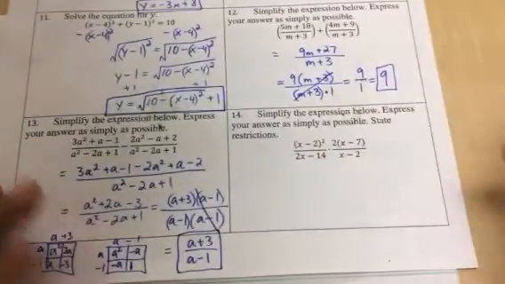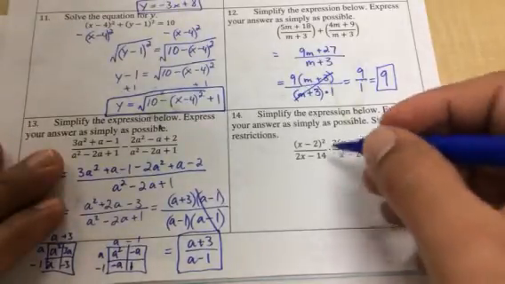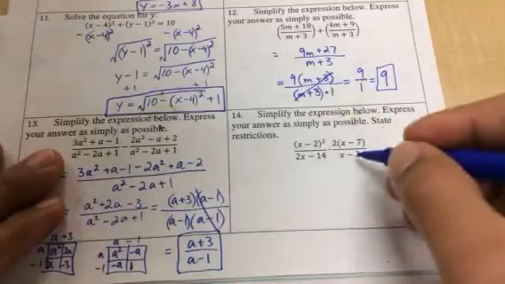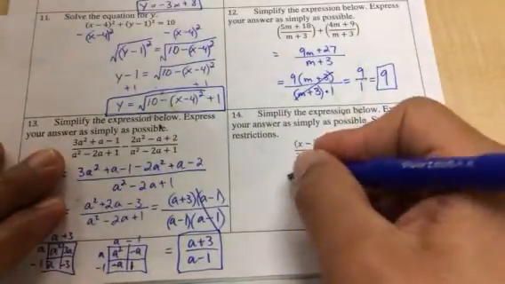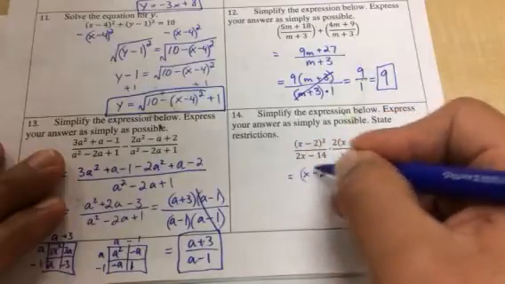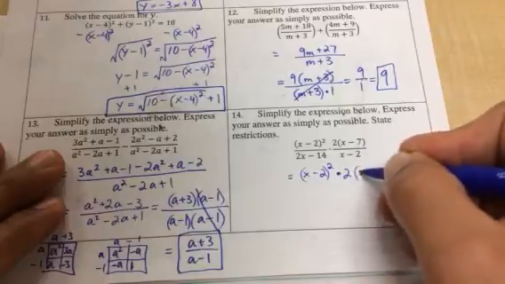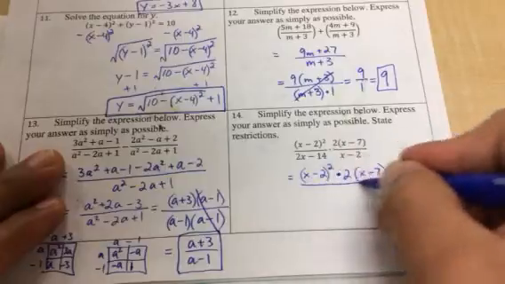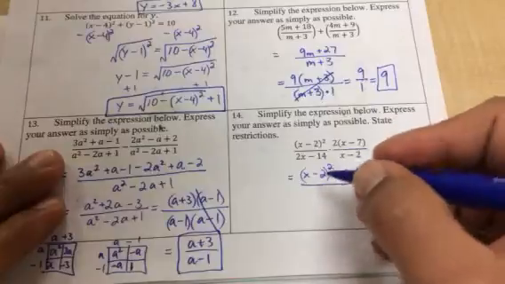Last one. So for number 14, we are going to multiply. So when we multiply, we don't care if the denominators are not the same, because we're going to multiply across. So for this problem right here, multiply the numerators across. So we're going to get x minus 2 squared times 2 times x minus 7. Now don't multiply anything out yet. Just leave it like this because this is actually in factored form. So you'll be able to tell if anything cancels.